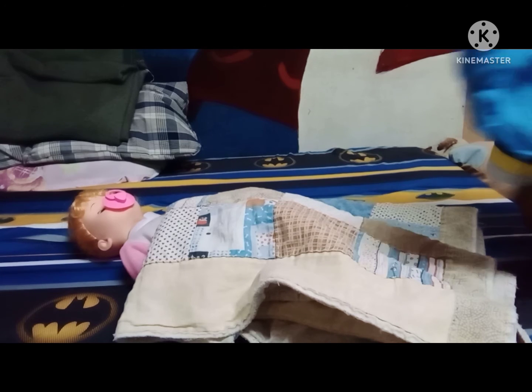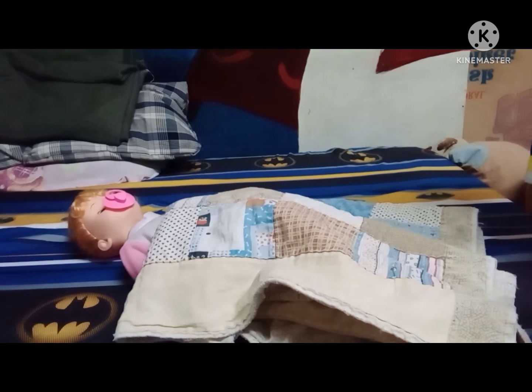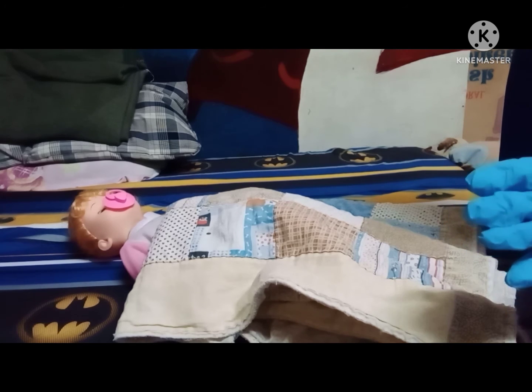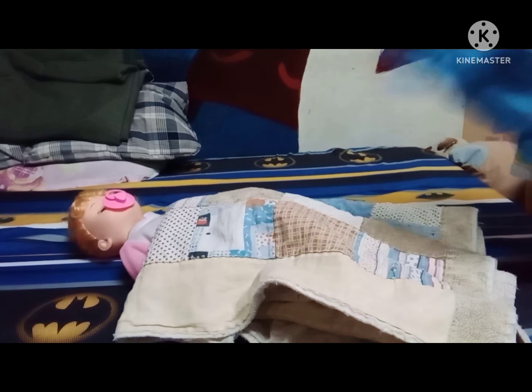Pag ang patient po ay sumagot sa atin, bibigyan po natin siya ng highest score of 5. Pag naman po ang patient natin ay nakakasabi lang ng ilang words pero nagre-response po sa atin, magbibigay po tayo ng 4.